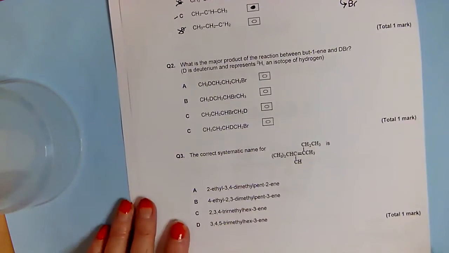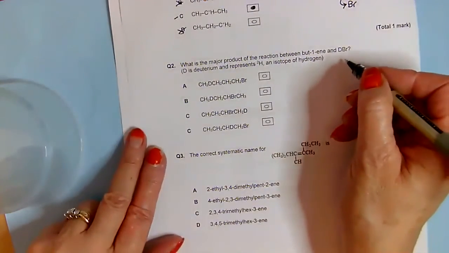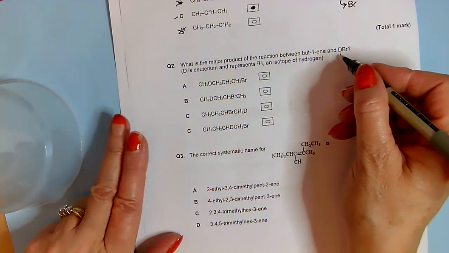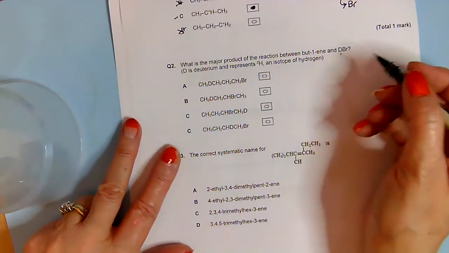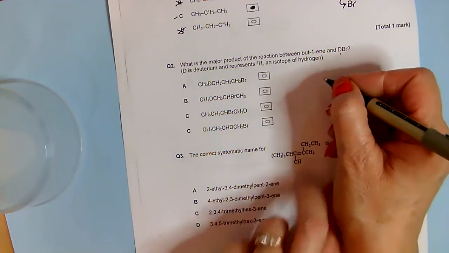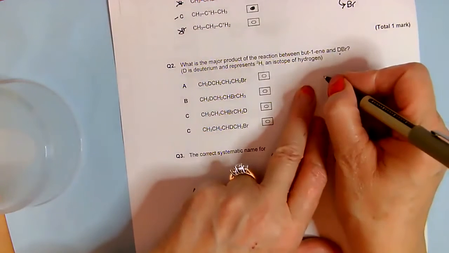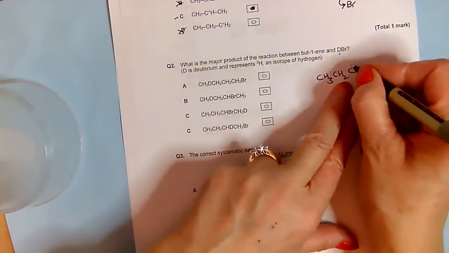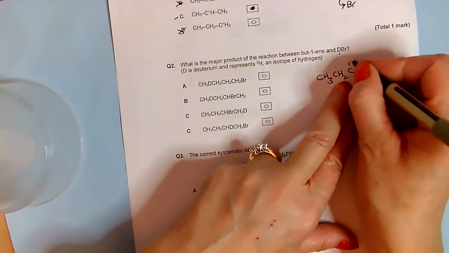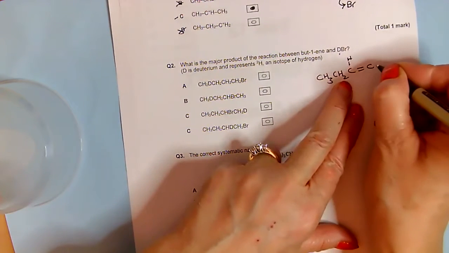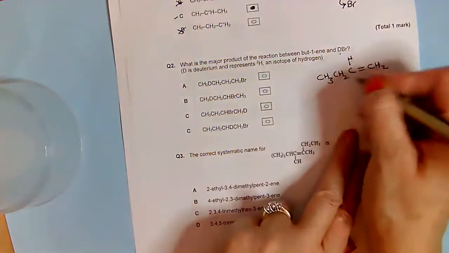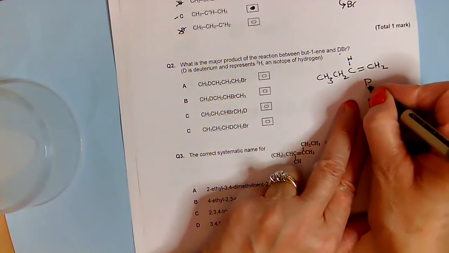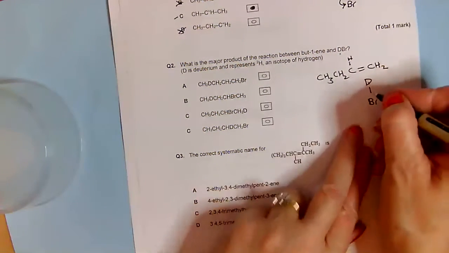Question 2, what's the major product of the reaction of butene and hydrogen bromide? D is just deuterium, which is the isotope of hydrogen. So we can draw that out again. So if we've got butene, so CH3, CH2, that will be a H, I'll put the H there, double bond CH2. So this is the butene. It's the same thing as we've done before. Instead of H, we've got D.